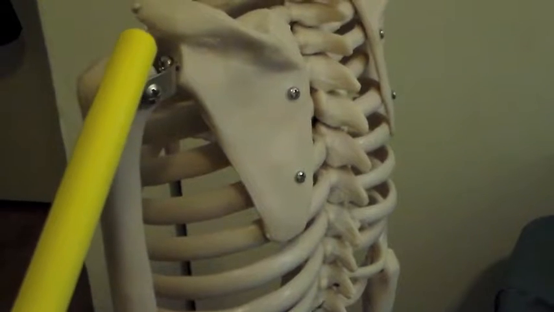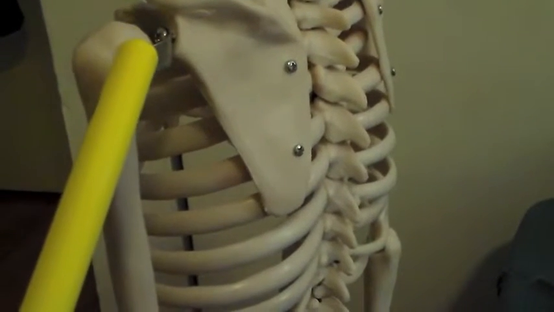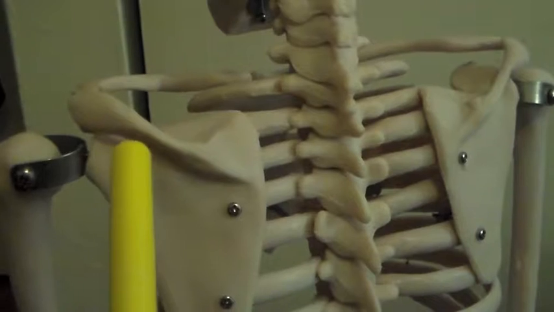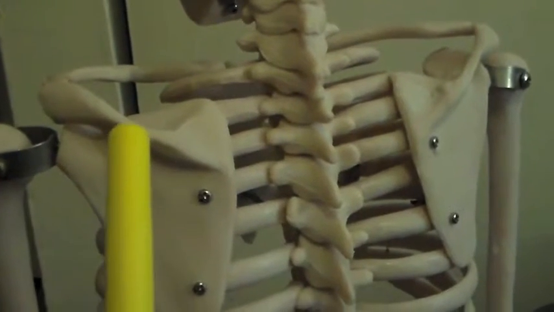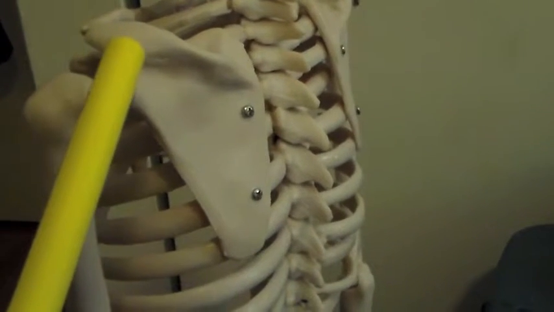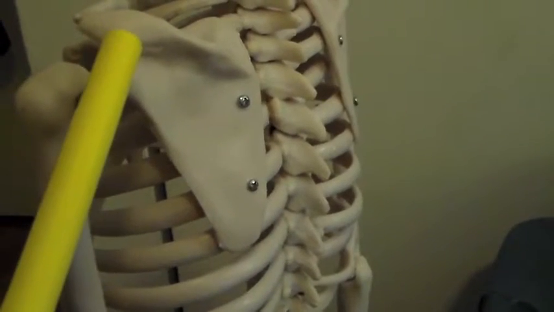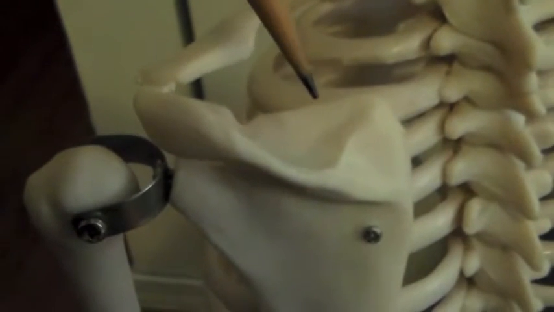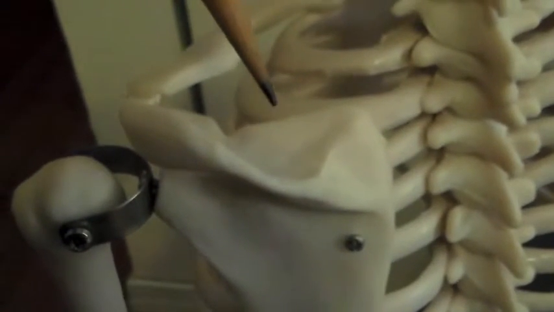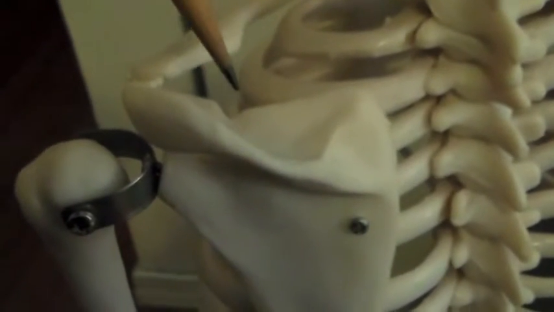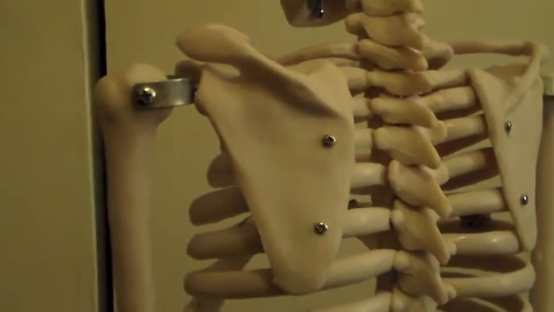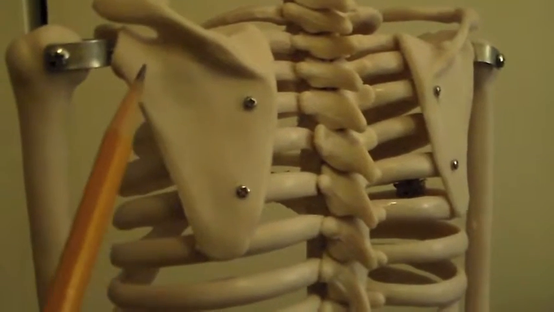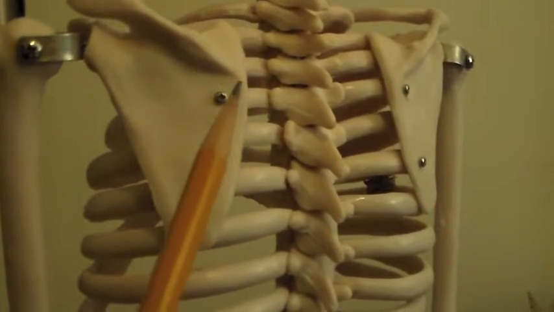You have here, that area is the glenoid cavity. This here is the spine of the scapula. This is the acromion process. On top, this space right here is the supraspinous fossa. This space, we call that the infraspinous fossa.